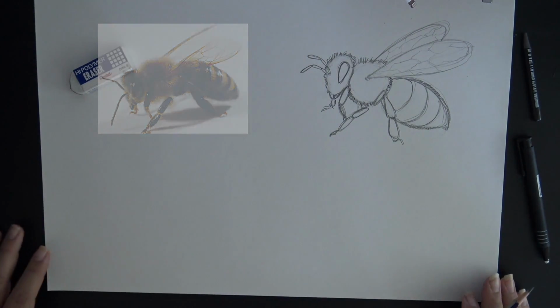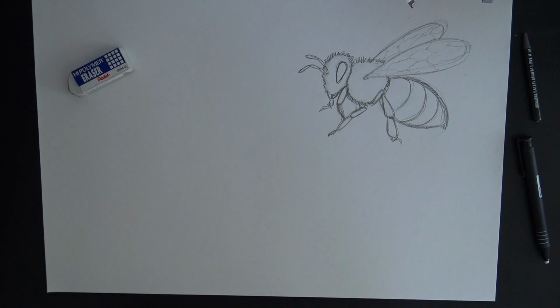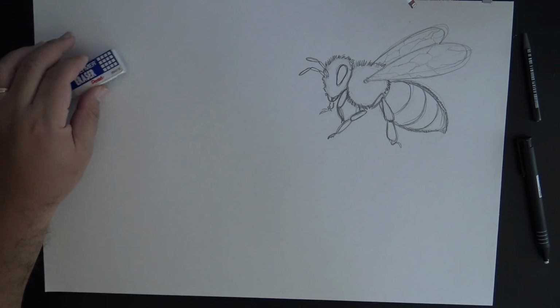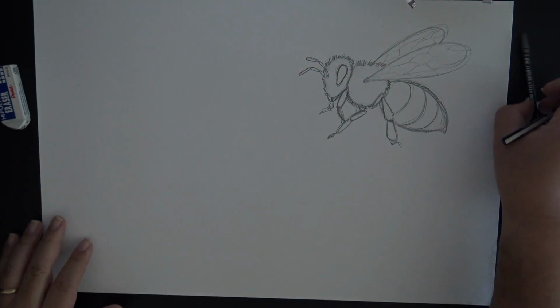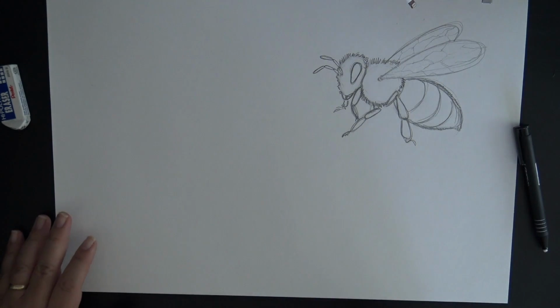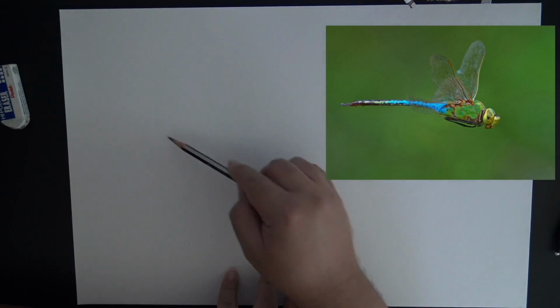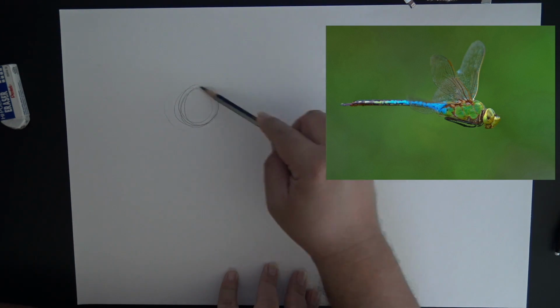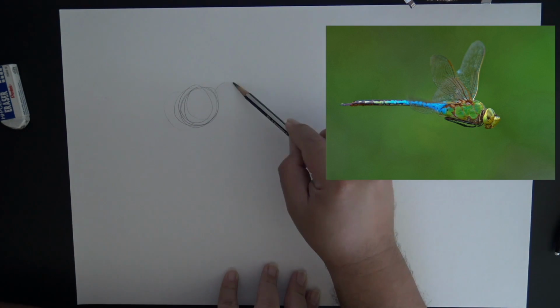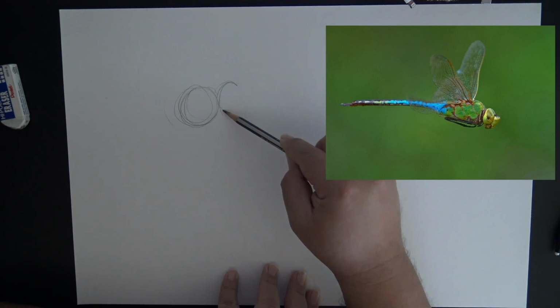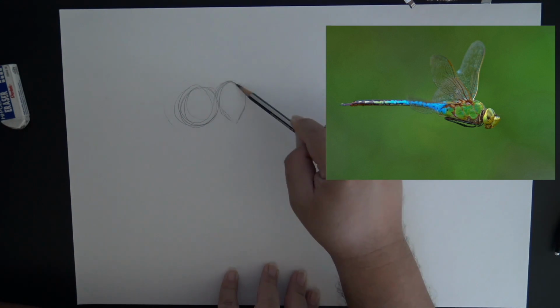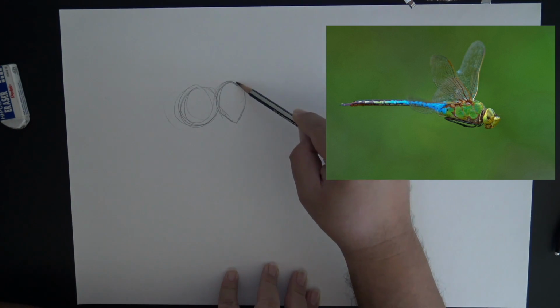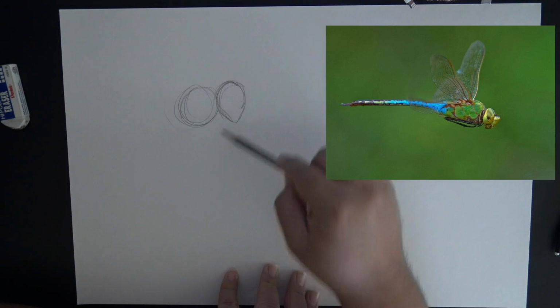And there we have our little fuzzy honeybee. Okay, let's move on to the next one. This one is going to look just like the bee. I'm going to draw a circle for the thorax. I am going to draw a teardrop or an egg shape for the head.